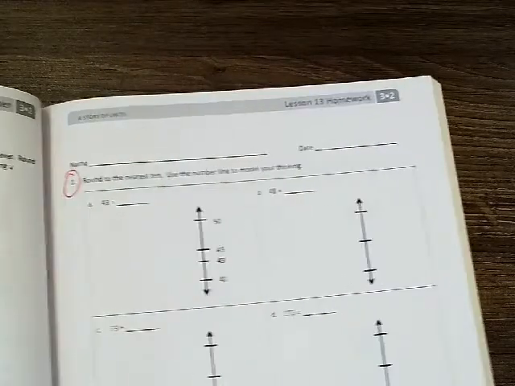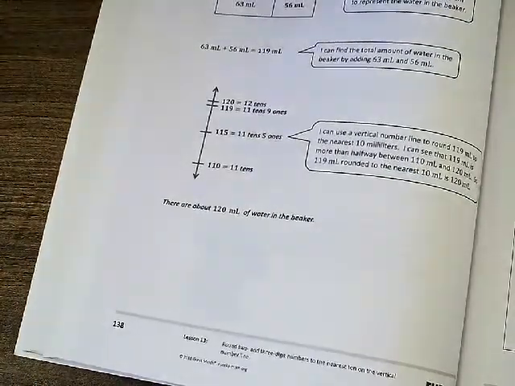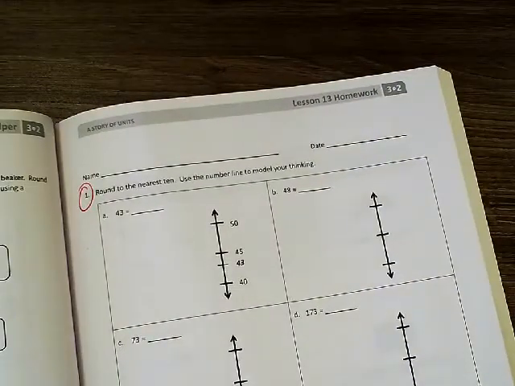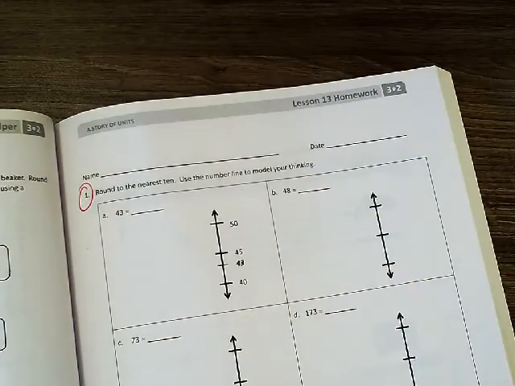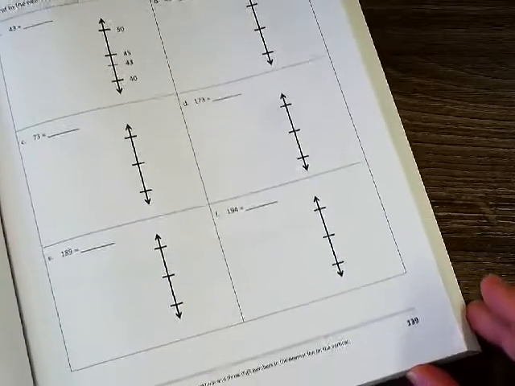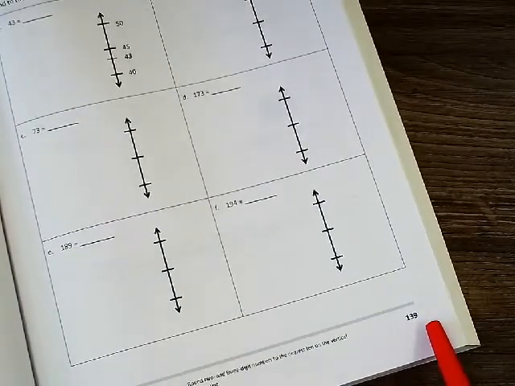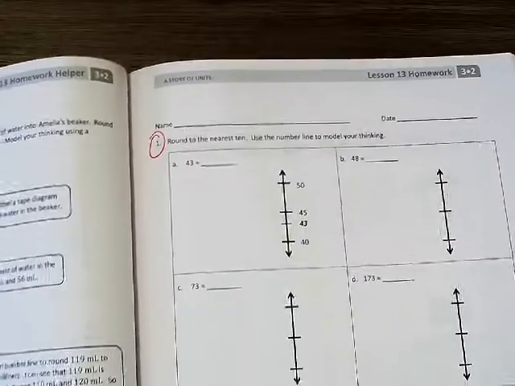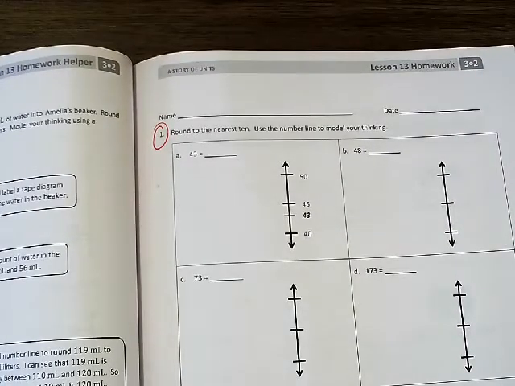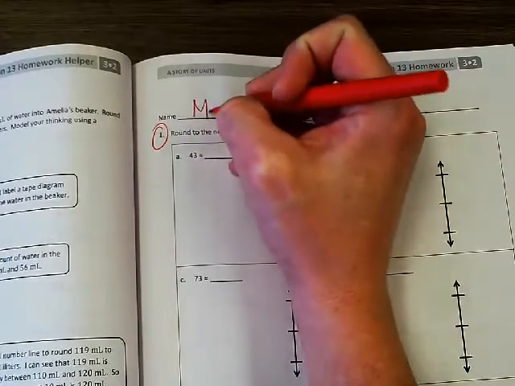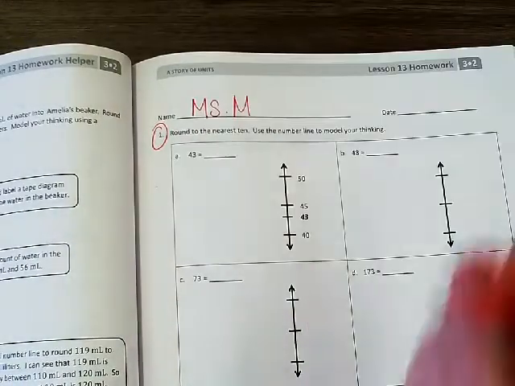It continues on page 138 and gives you more information about rounding. But we're going to get started on page 139. The first thing you're going to do, pause the video if you need to and get to page 139, and then get your name up there.